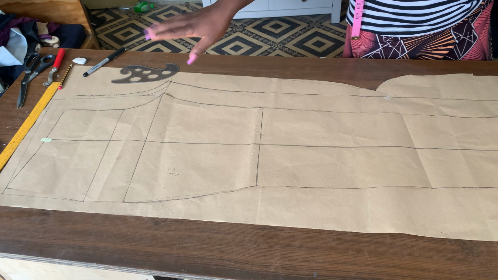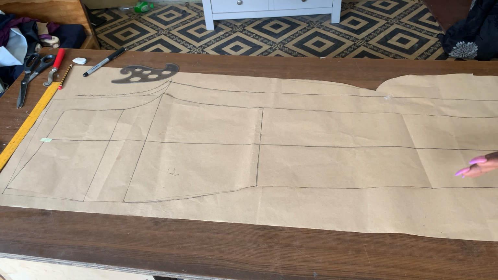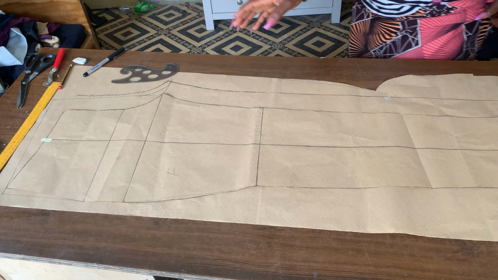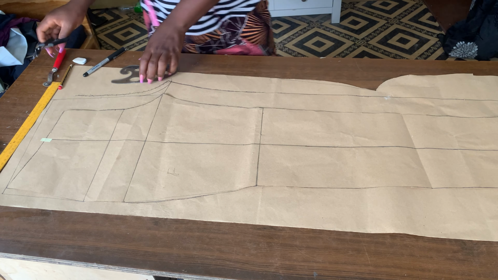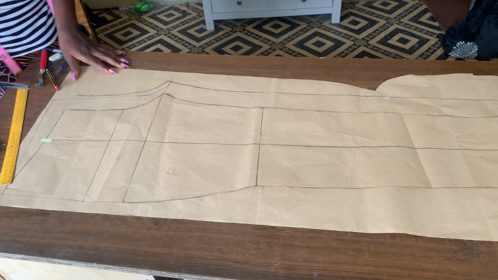Your 2 inch here is inclusive of your seam allowance. So in this case, when you put your pattern on the brown paper to cut on your fabric, you don't include another allowance. This is all inclusive.